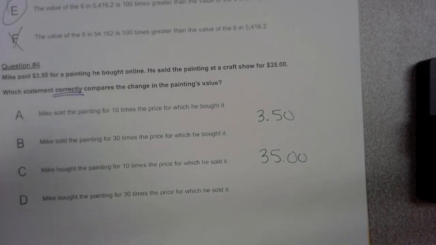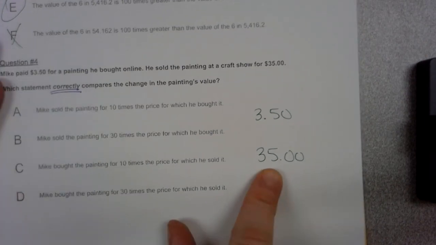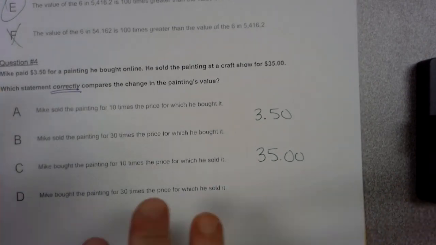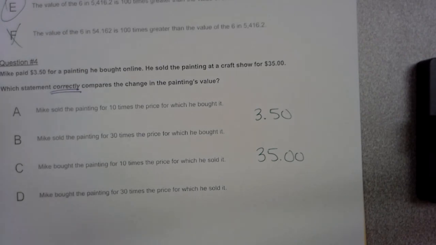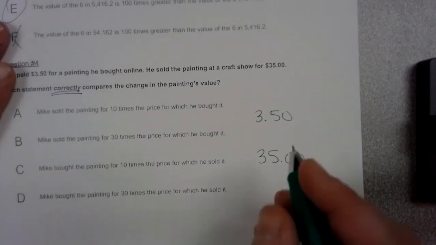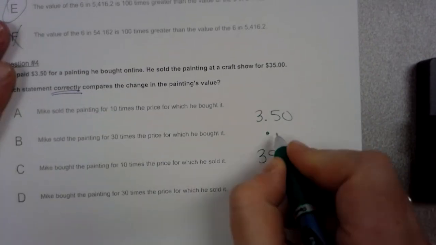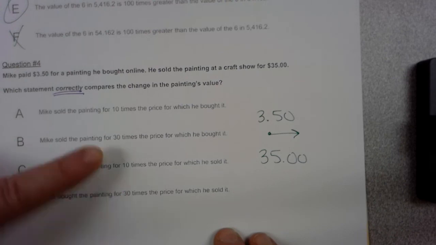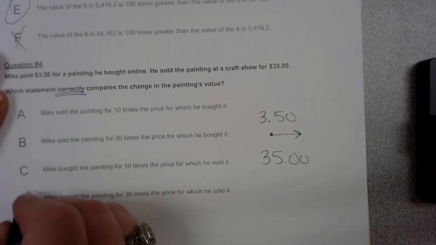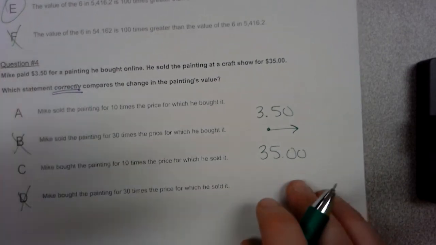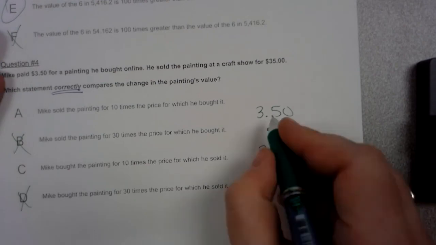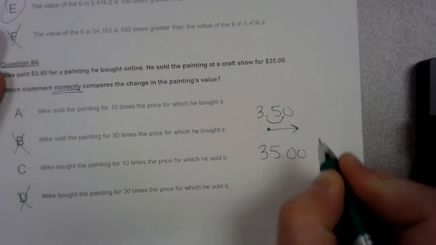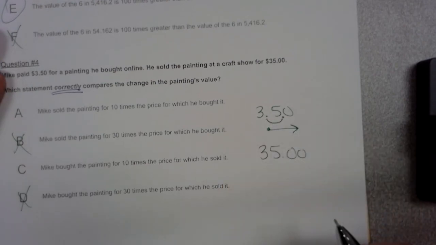So what you're going to do is look and see how many places I have to move this decimal to equal 35. So first, which direction? I'm moving it to the right, so that means it's going to be a base 10 number. Base 10, guys. Remember, 30 is not a base 10 number. So that takes 2 out automatically. So I move it one place and I get 35.